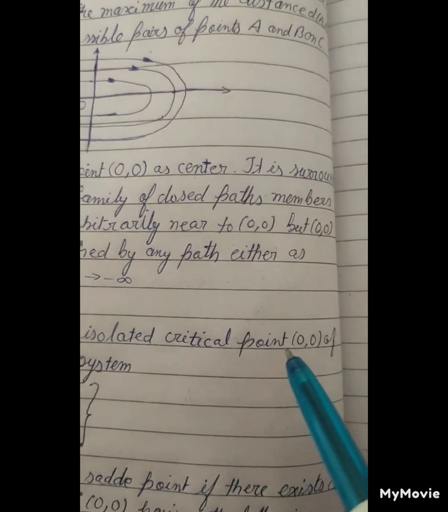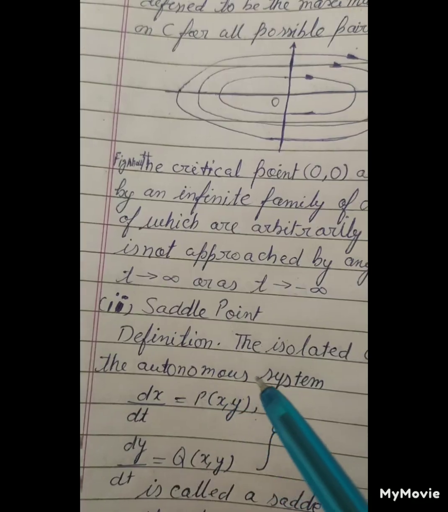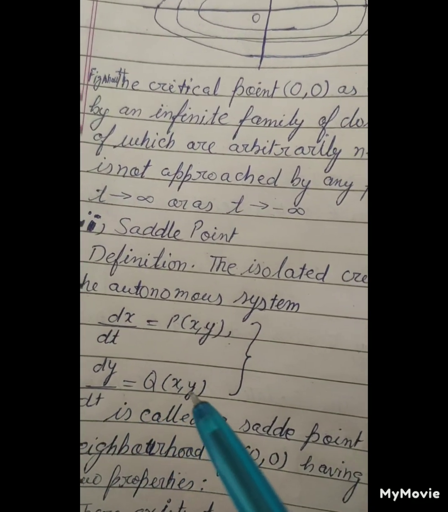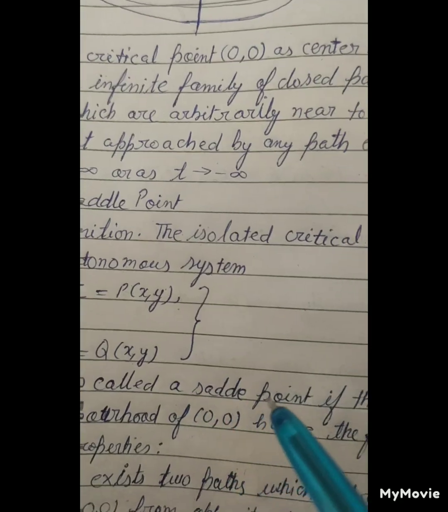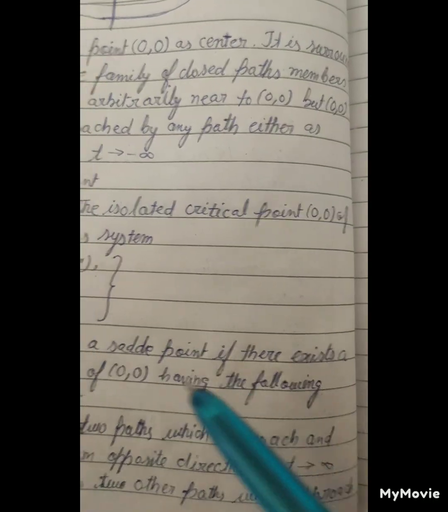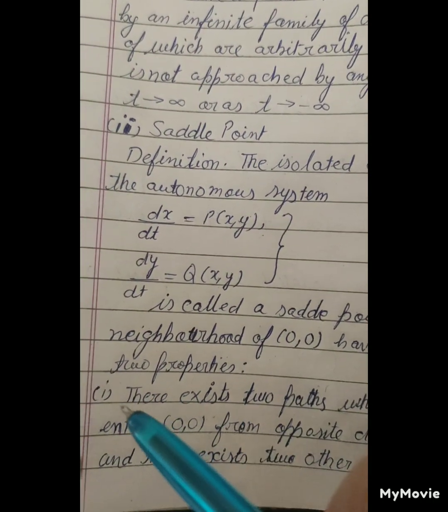The isolated critical point (0,0) of the autonomous system dx/dt = P(x,y) and dy/dt = Q(x,y) is called a saddle point if there exists a neighborhood of (0,0) having the following two properties.